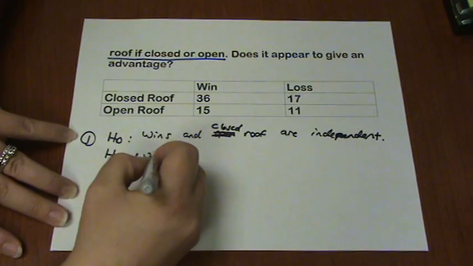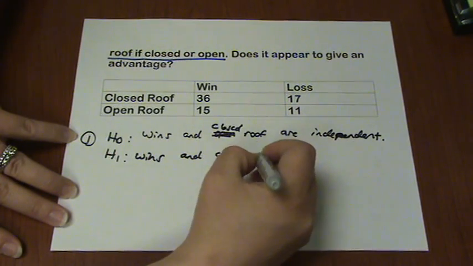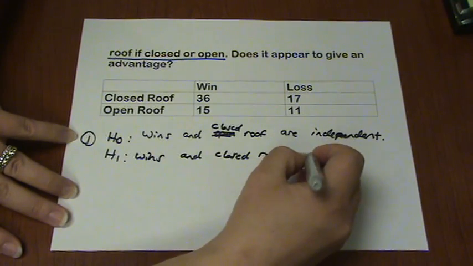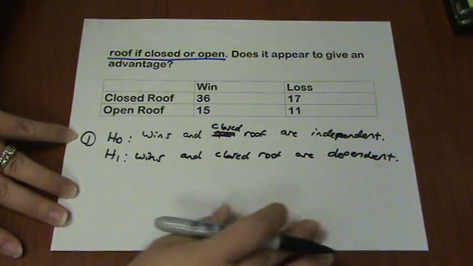Okay, or winds and closed roof are dependent.